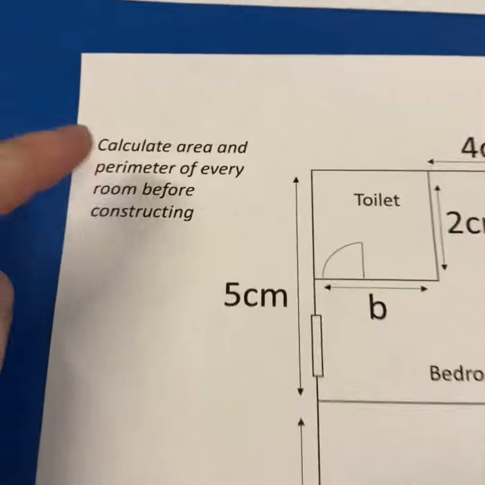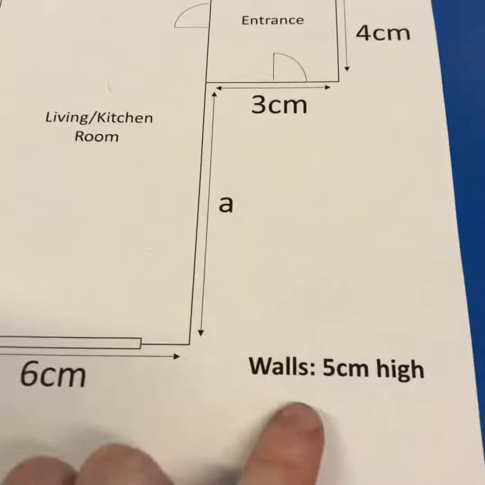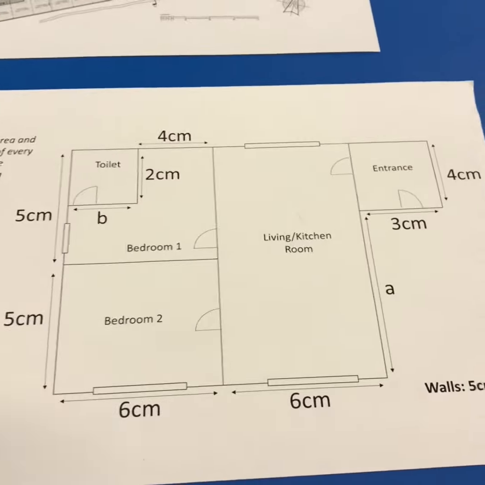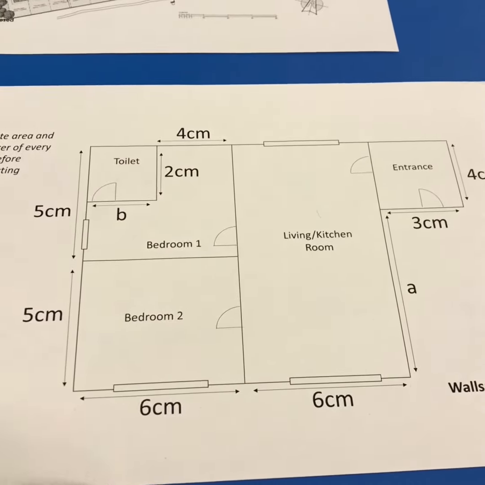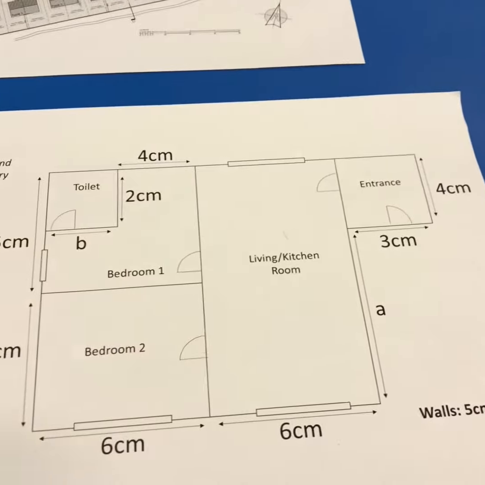Now we wanted them to calculate the area and perimeter of every room before constructing it, and the walls had to be 5 centimetres high. A room like this gives scope for differentiation because we've got a simple rectangle here with both dimensions listed. However, then we've got more complex shapes and we've got missing dimensions too.